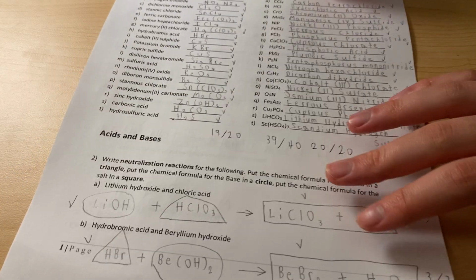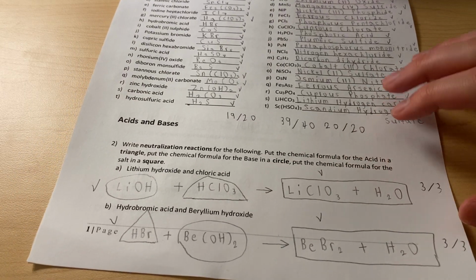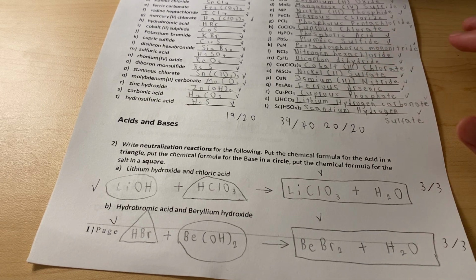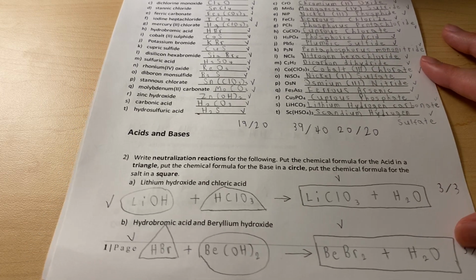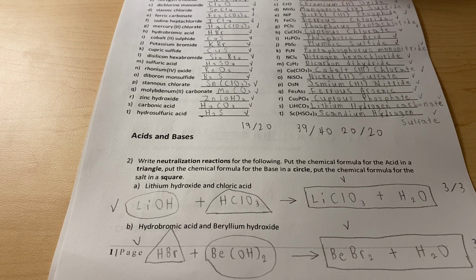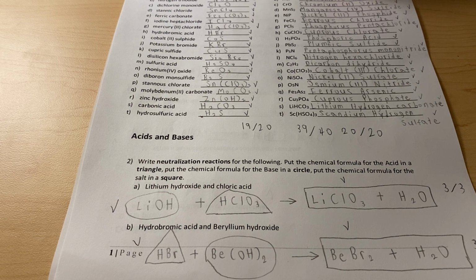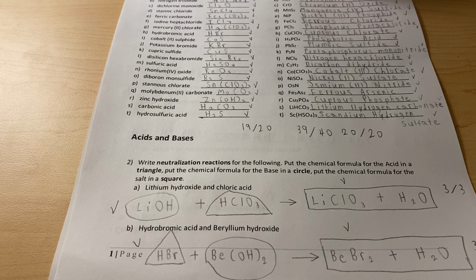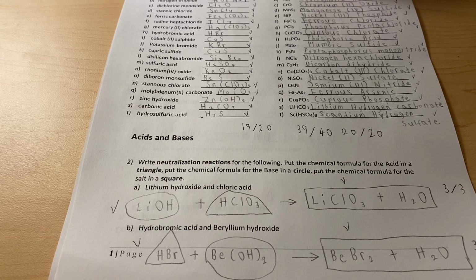All right, so now we're on to acids and bases. The question's asking, write neutralization reactions for the following. Put the chemical formula for the acid in a triangle, put the chemical formula for the base in a circle, and put the chemical formula for the salt in a square.